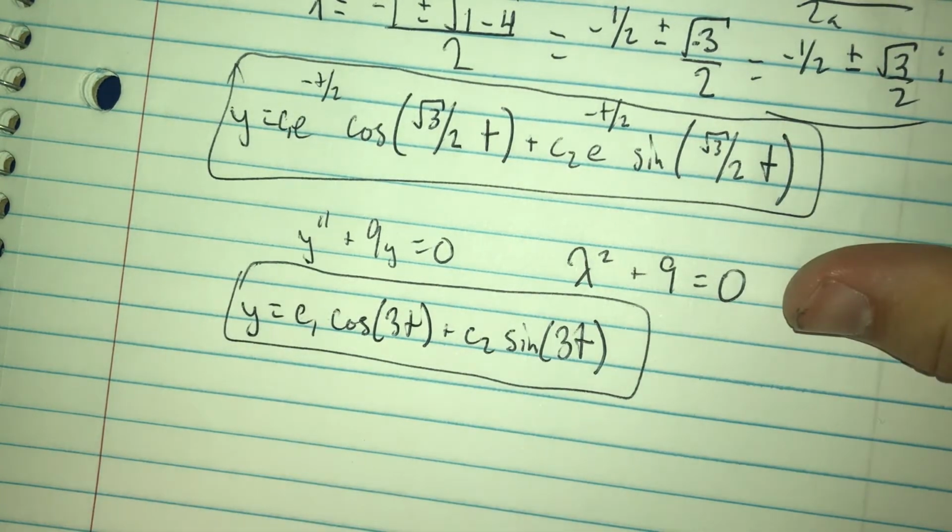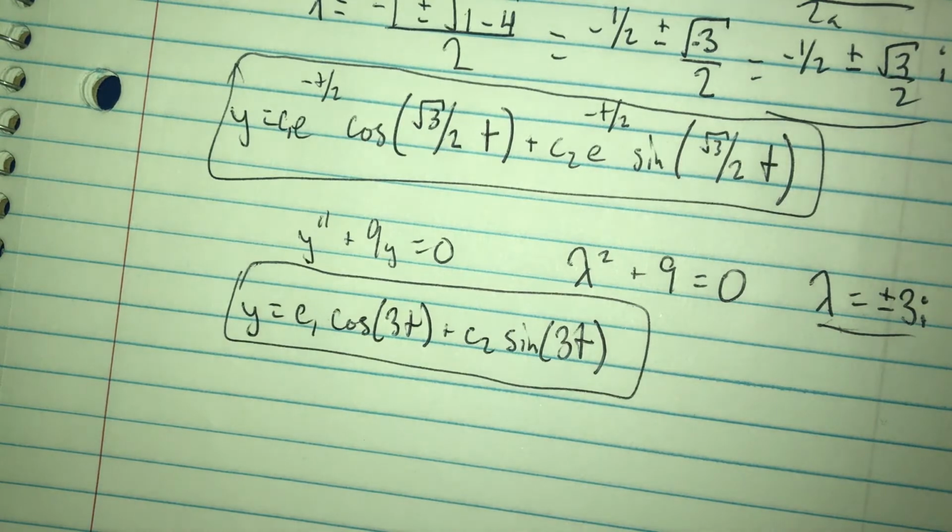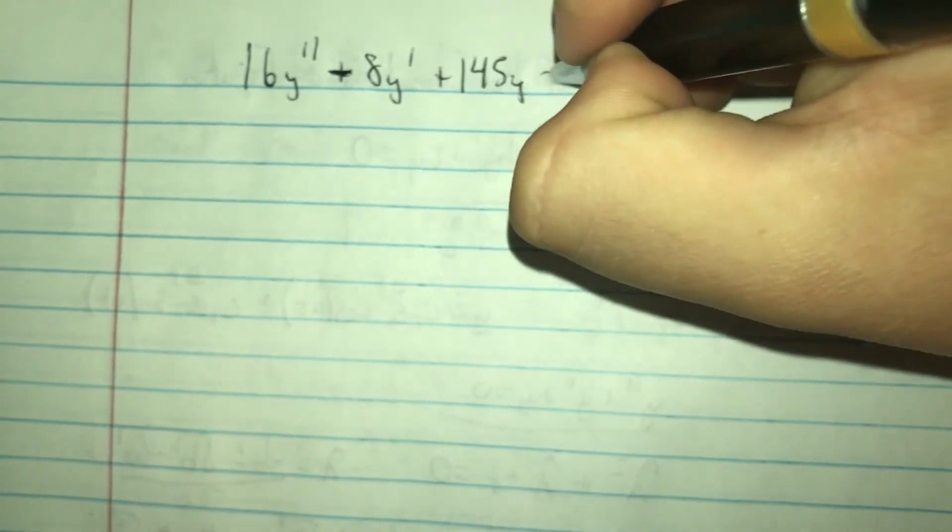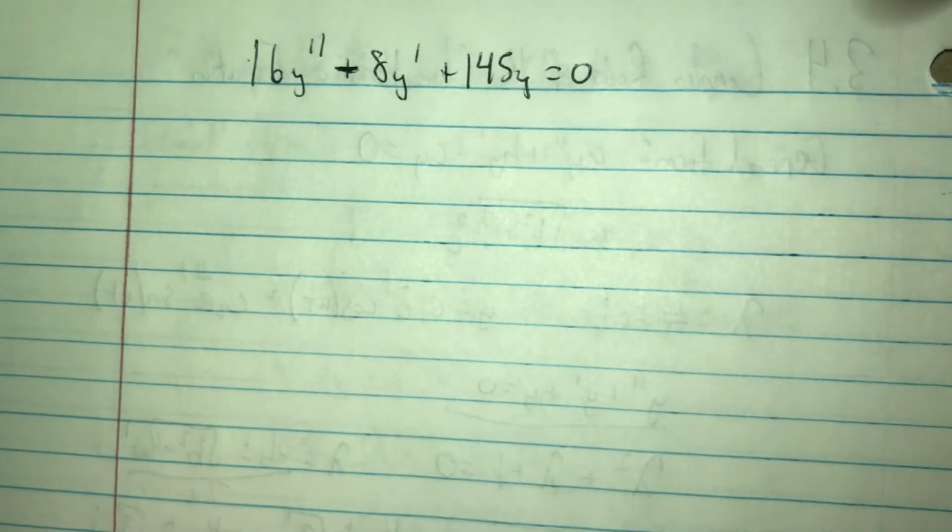We can also do this with initial value problems. We do have one of them in the beginning of this section. We'll actually go and do that one quick. So the third problem, we have 16y double prime minus 8y prime plus 145y is equal to 0.